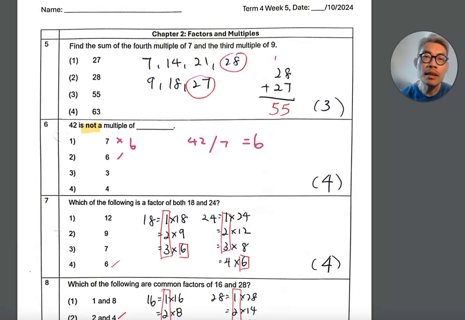I know 6 times 7 will give me 42. That's also not what I want. 3 times 14, I get 42. I do not want this number either. Now, 42 is not a multiple of 4, because in my 4 times table I can go to 40, and after 40 I go to 44. You see, 42 is not in the 4 times table. So 42 is not a multiple of 4.